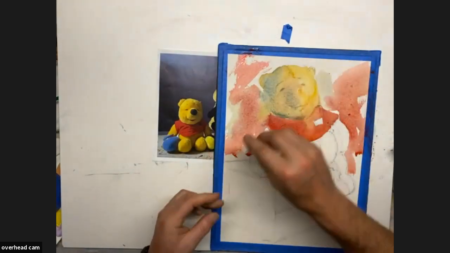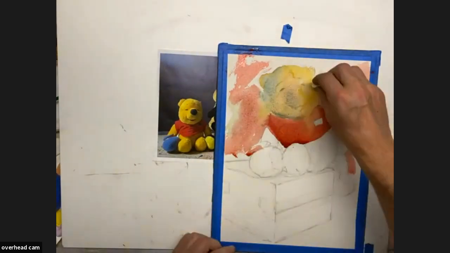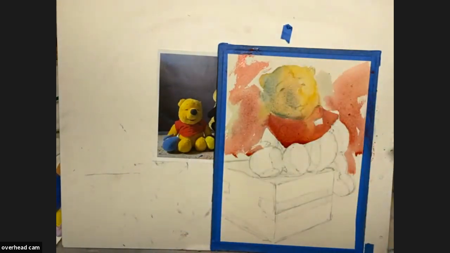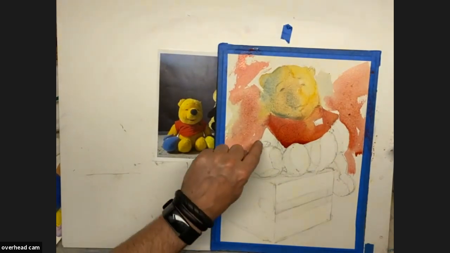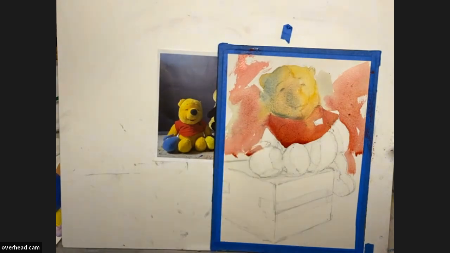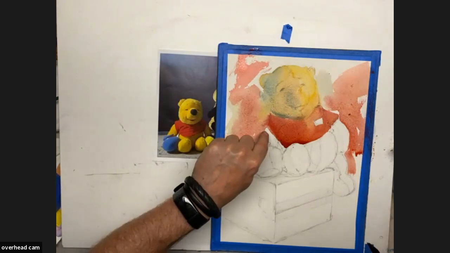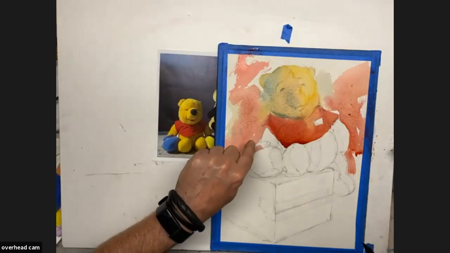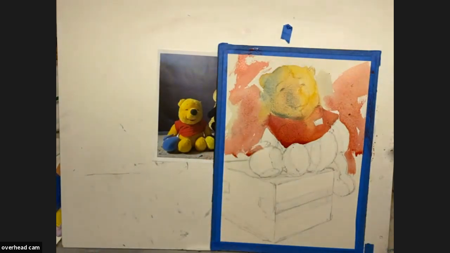It's that little break that I took. Yeah, those little back runs. So I'm going to come back to this, which is yellow here again. I'll just let that color sit for a minute so I don't lose that edge completely.